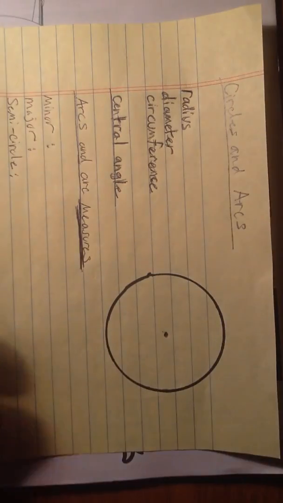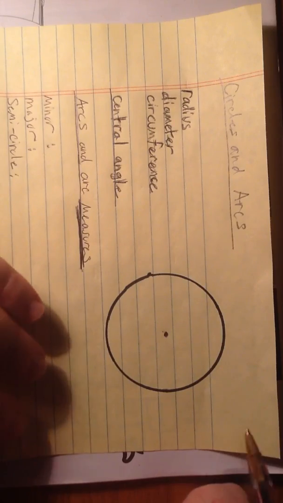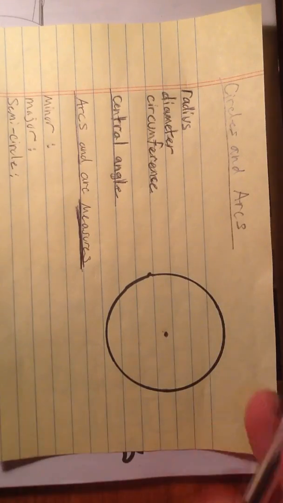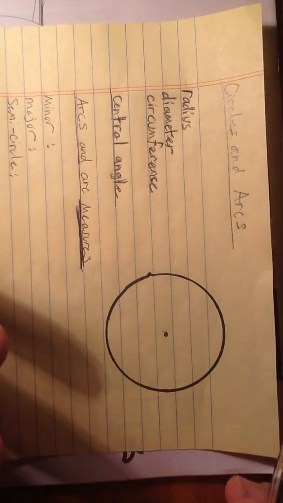Okay, so here are the guided notes that I'm going to try to provide you today. Today we're looking at circles and arcs. There are some basic things that we probably already know, which are radius, diameter, and circumference. So I'm going to go ahead and draw each of those for you really quick.